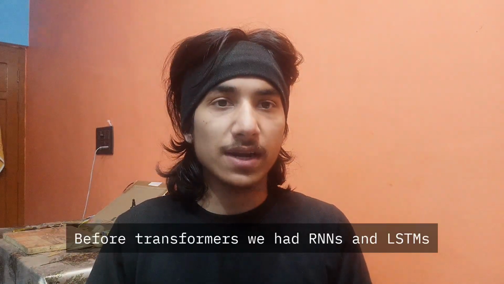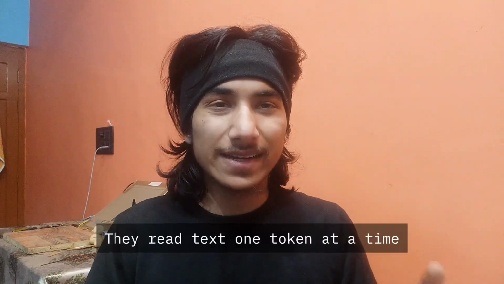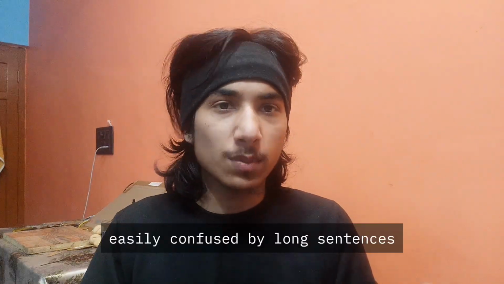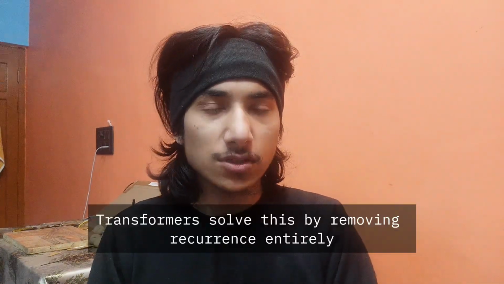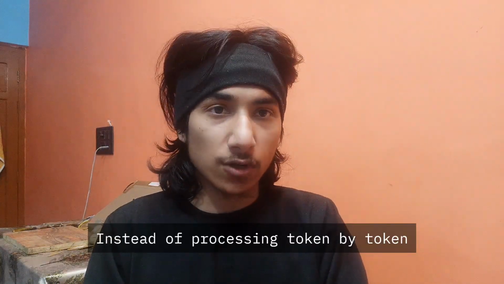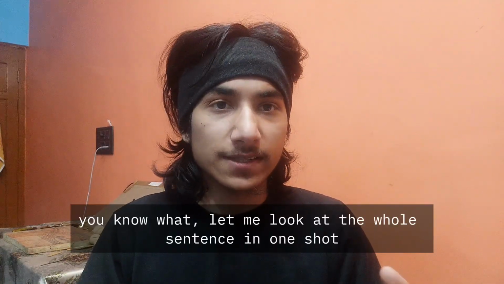Before transformers, we had RNNs and LSTMs. They read text one token at a time, like an old man reading a newspaper. Slow, forgetful, easily confused by long sentences. Transformers solve this by removing recurrence entirely. Instead of processing token by token, the transformer says, you know what? Let me look at the whole sentence in one shot.